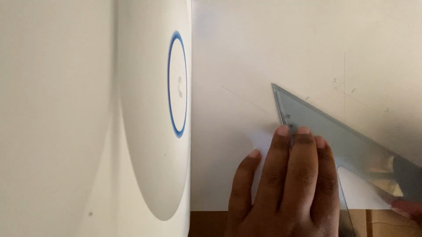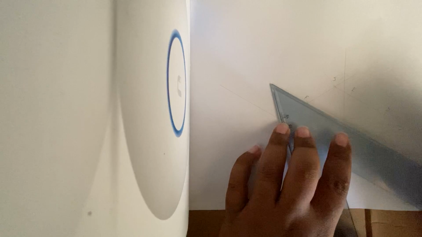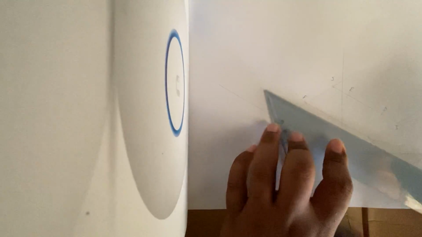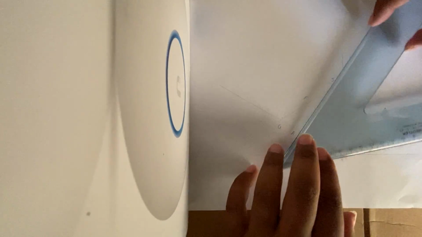And then you can connect this line over here, and you can draw in the hexagon.